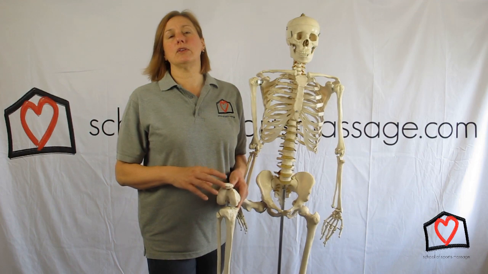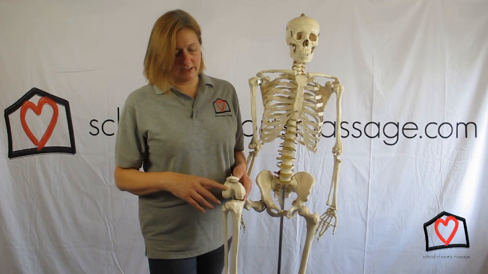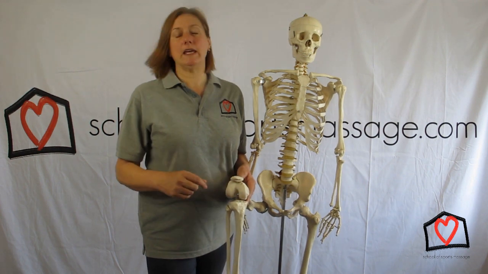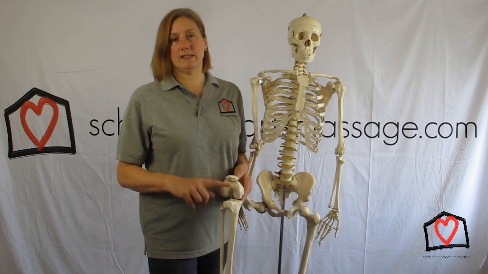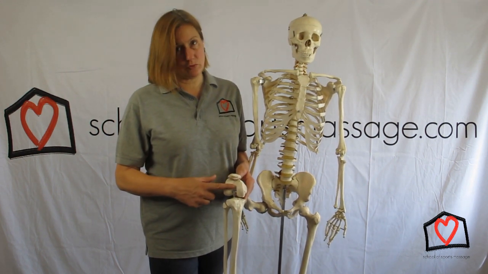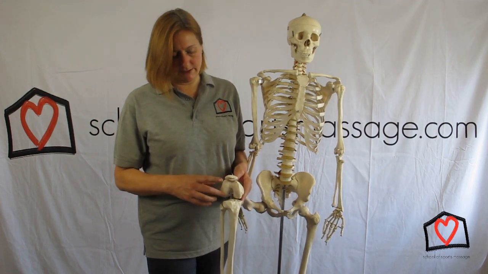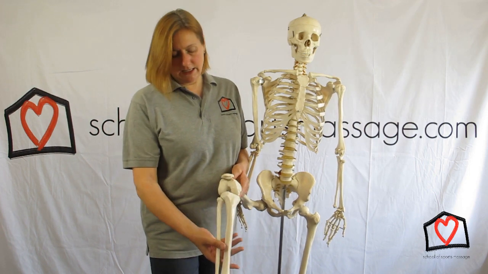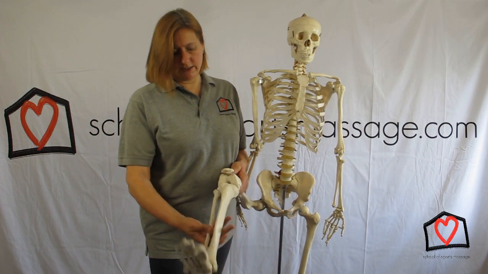Next we're just going to have a quick look at the joints. There are 3 joints in the knee. The one that everyone would think of as the knee joint is this one here, between the femur and the tibia. That's the tibiofemoral joint. It gives it away a little bit by its name. This is a hinge joint and it's a synovial joint, and it allows you flexion and extension.